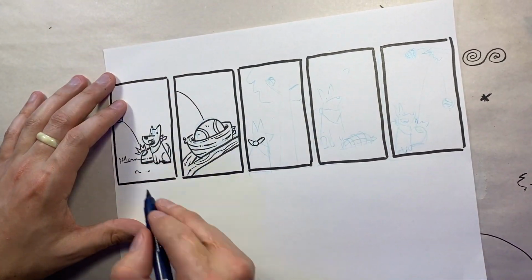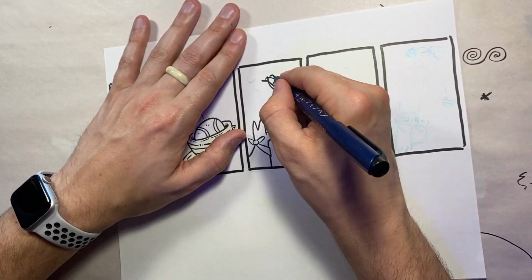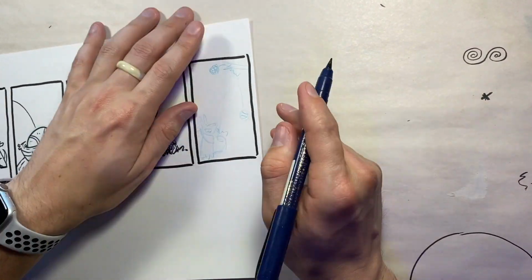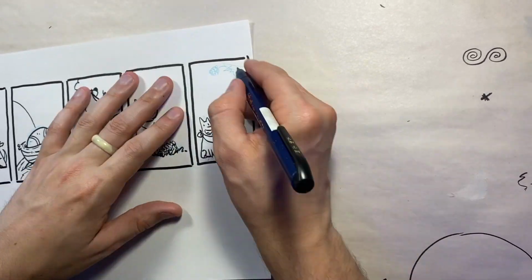So, does this comic work? Technically, yes. But I'm going to show you guys a lot of tricks to be able to take this comic and push it even further.